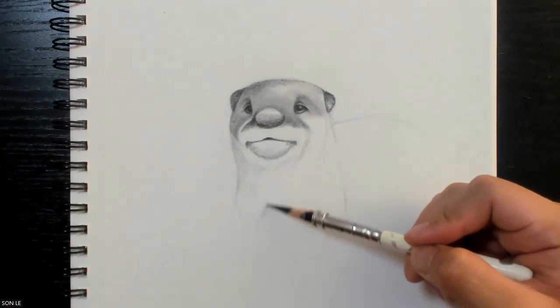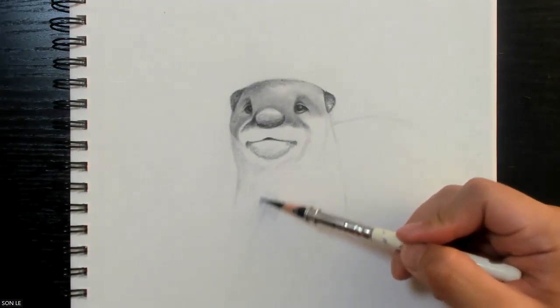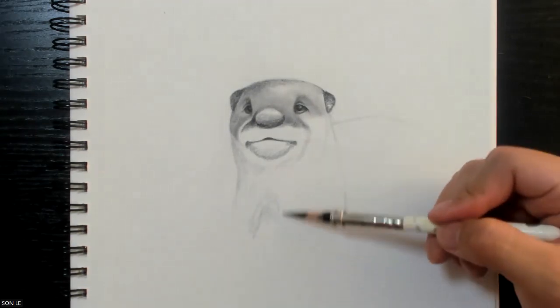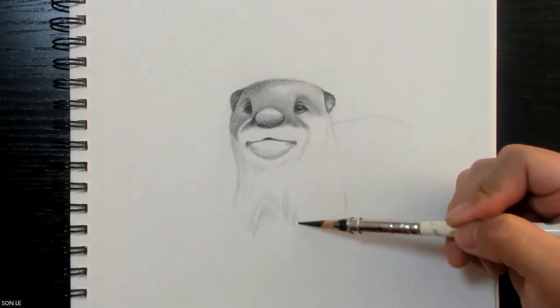But at the bottom right here, you may want to shade with longer lines to indicate the transition between the bright fur and the dark one.